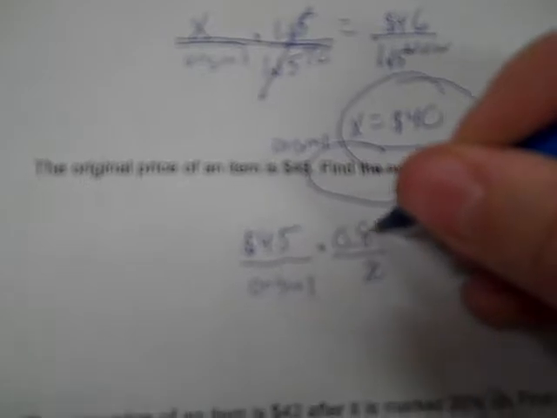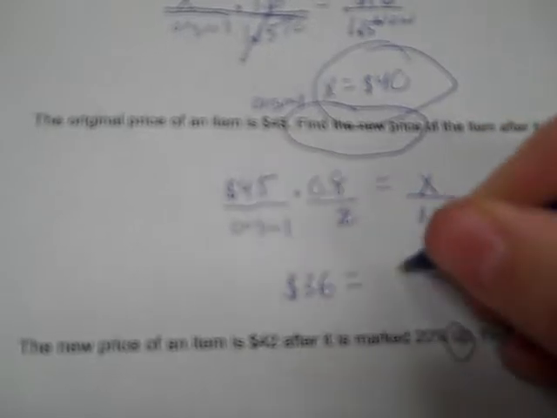$45 is the original price. Now let's figure out a percent. So I have 100% minus 20%, and that's 80%. Divide that by 100. 80 divided by 100 is 0.8. Okay, then I multiply. 45 times 0.8 is 36. So 36 equals X. Okay.